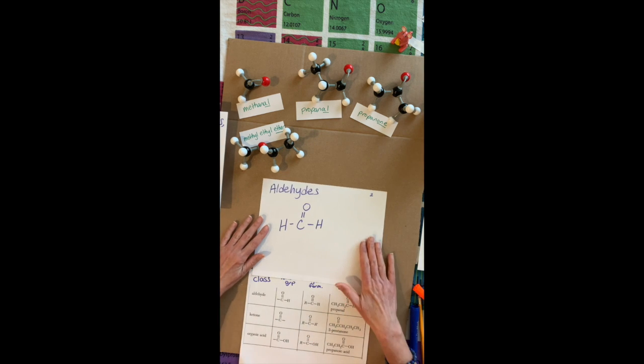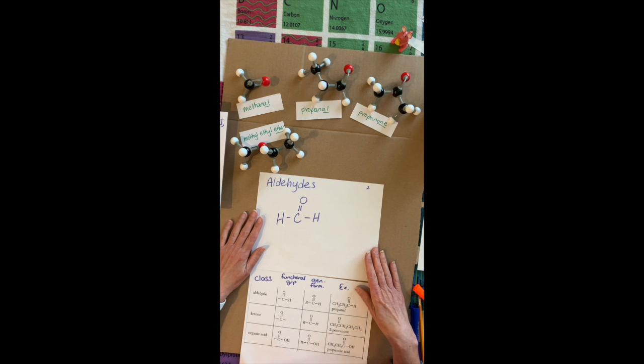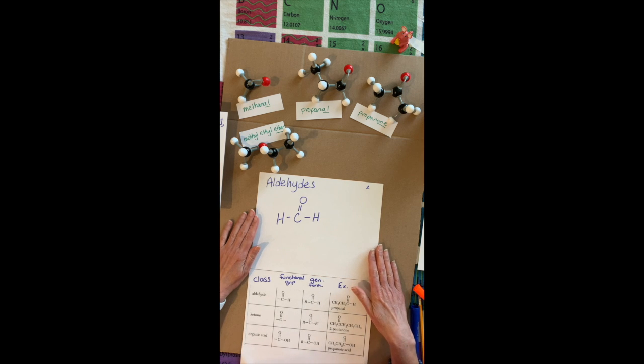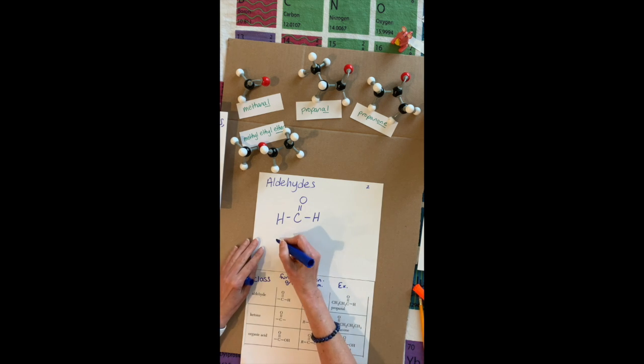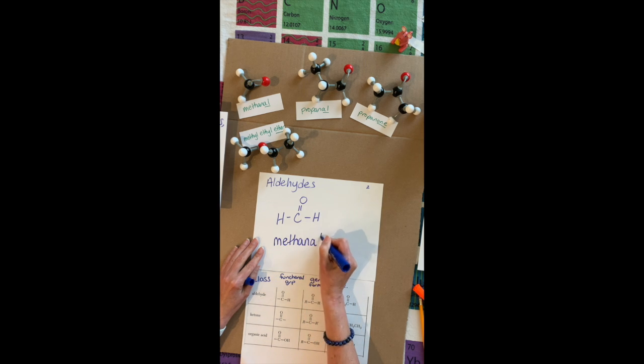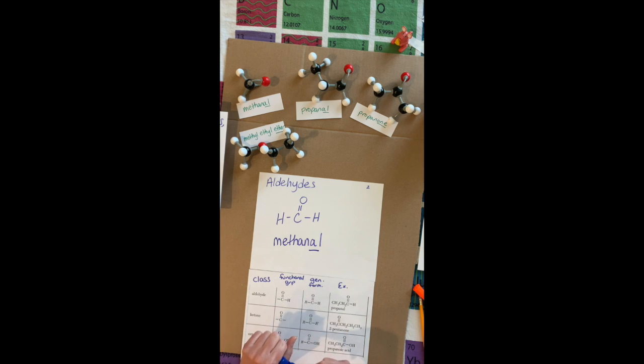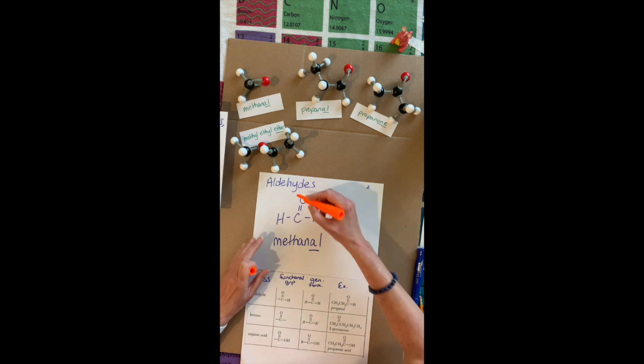Here is the most famous aldehyde, I would argue. This is formaldehyde. Using the IUPAC naming system, though, we would call this methanal. Okay, it's a 1-carbon aldehyde, so we use the prefix meth, methanal. We have our carbonyl group.